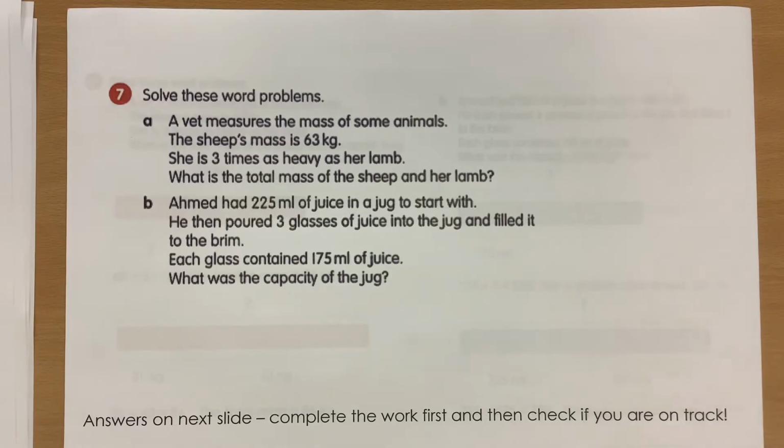So here are a couple of word problems. In a second, I would like you to pause the video and have a go at them. They will take you a bit of time, so please don't feel like you've got to start the video again in 10 seconds' time. Read through them really carefully. Think about, what do I need to do first?